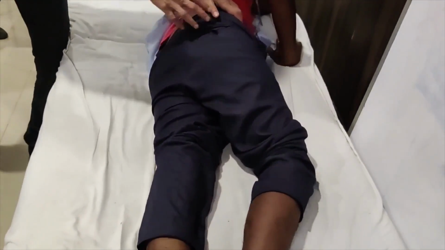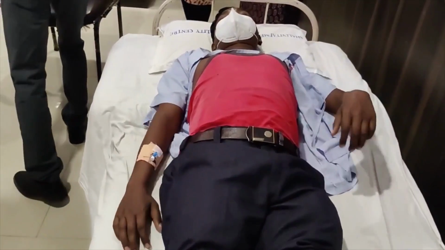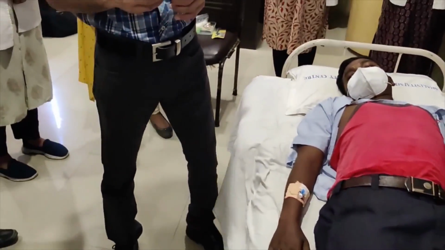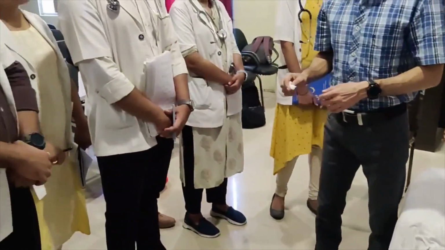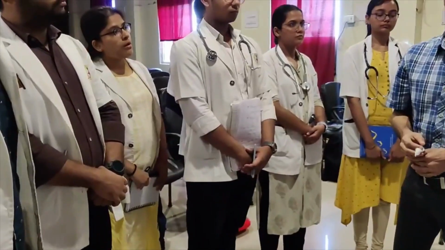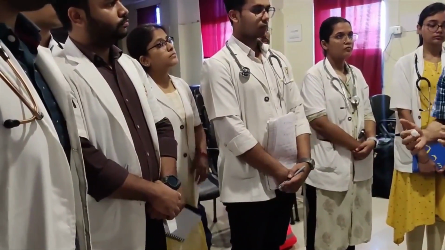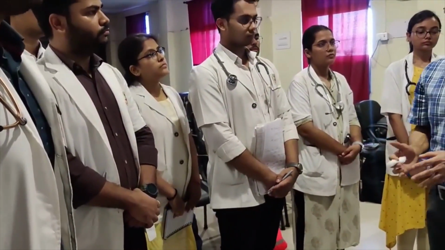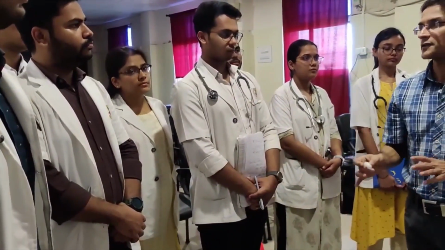And when we start the sensory examination, touch sensation, we take a cotton and we have to talk to the patient first, make him understand. In neurology, communication is most important. And in sensory system examination, it becomes all the more important because sensory examination is totally patient dependent. Whatever answer he gives, we have to go by his answer. So we have to make the patient understand what we are doing.